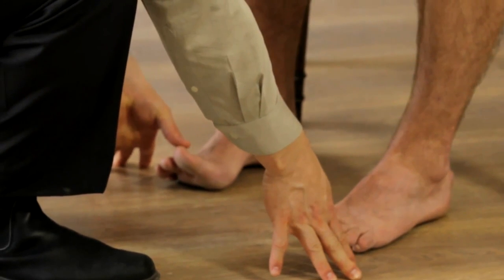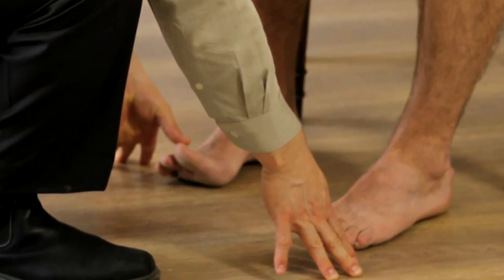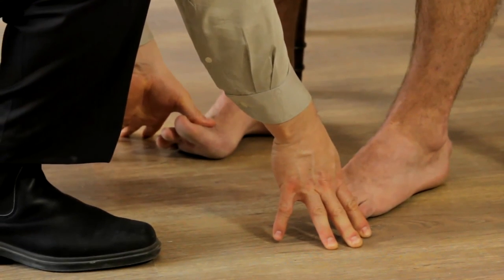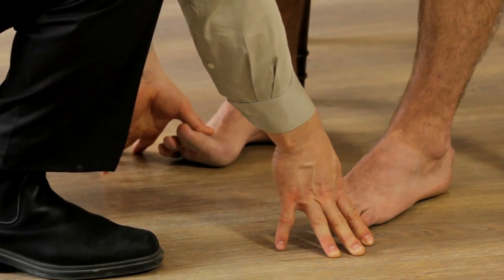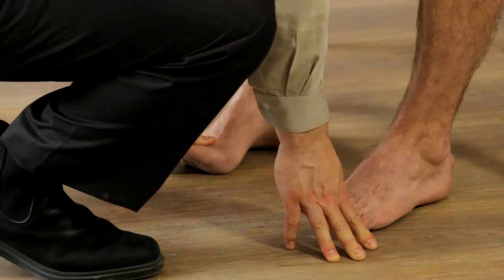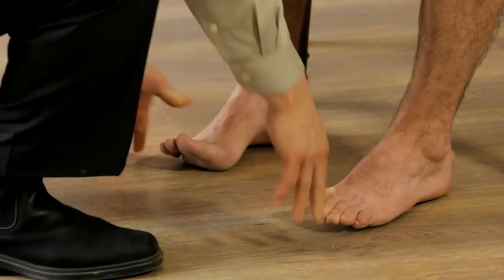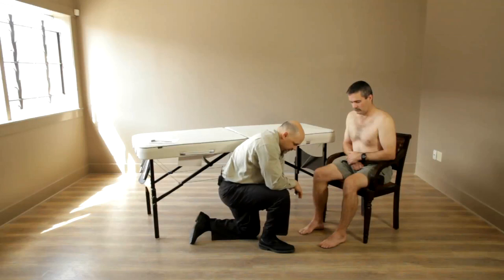I'm going to put my thumbs right along the tops of the toes. If you're on the top of the toe, you're going to bend it at the IP joint, and you need to be right down on top of the entire length of the big toe. I'm going to push down at the same time, and I'll get an idea of his muscle strength. Again, I'm looking for a symmetrical result.